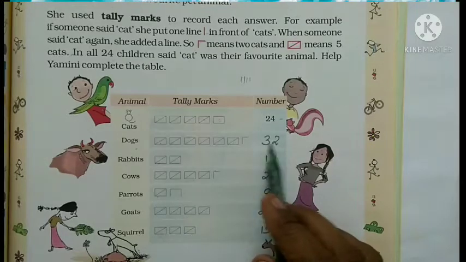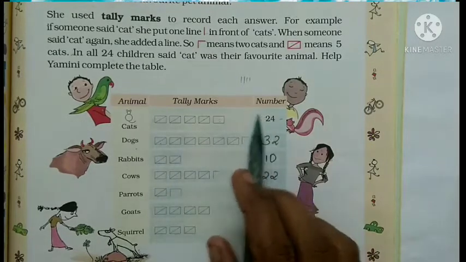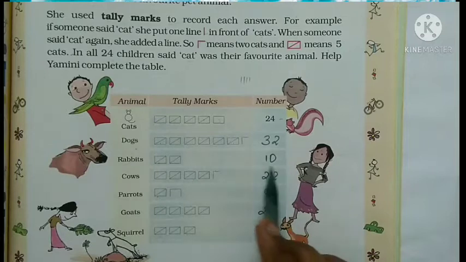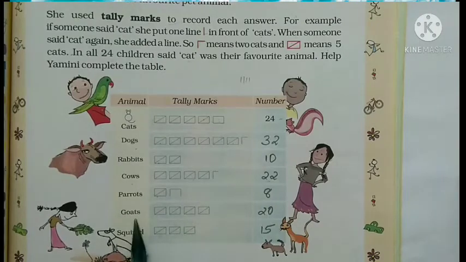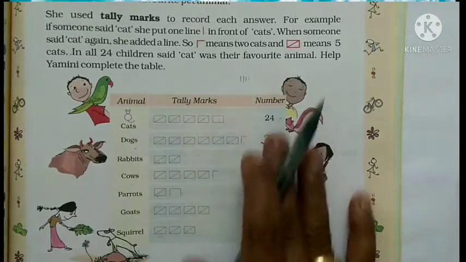So 32 students like dogs, 24 students like cats as pets, 10 students like rabbits, 22 students like cows, 8 students like parrots, 20 students like goats, and 15 like squirrels. Understand? This is the information. So first we can count the numbers.